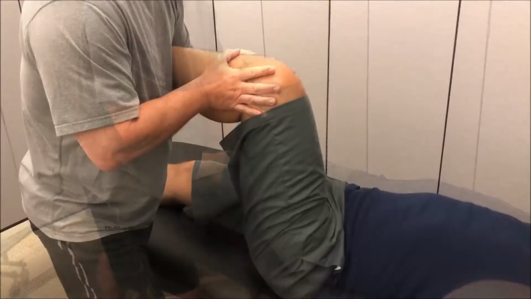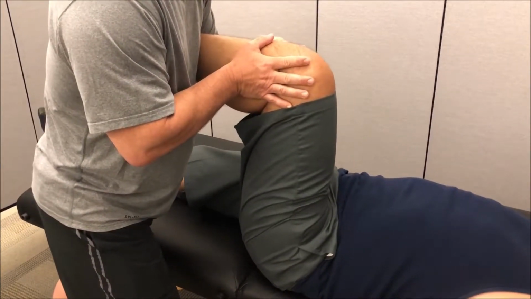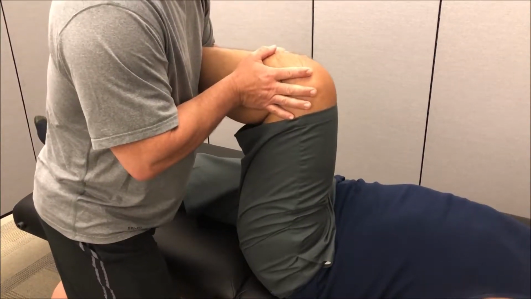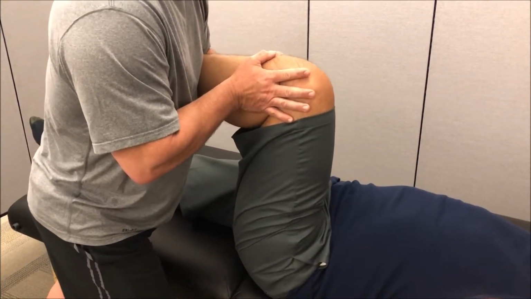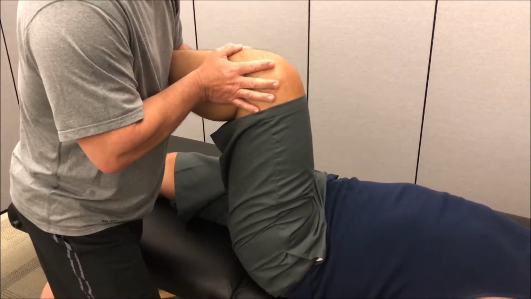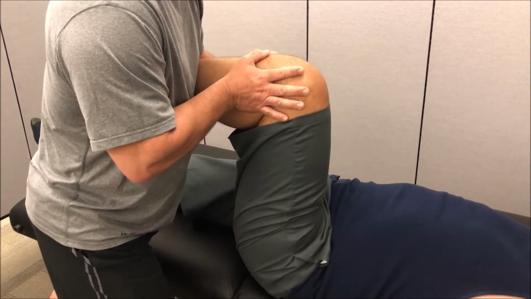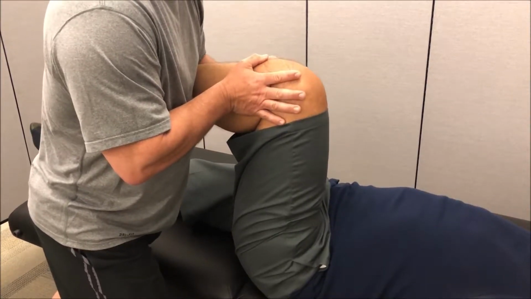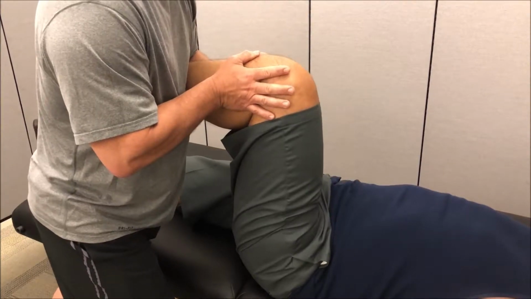So this is grades 3 and 4 for hip flexion. This is where you go into resistance. And grade 3 is a large amplitude in resistance treated for range of motion. Grade 4 is a small amplitude into resistance treating for range of motion.